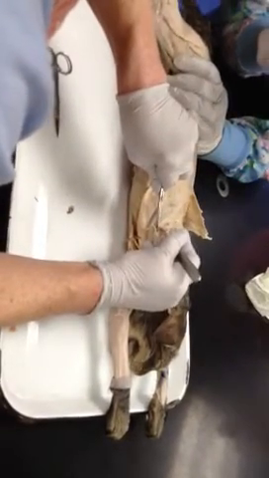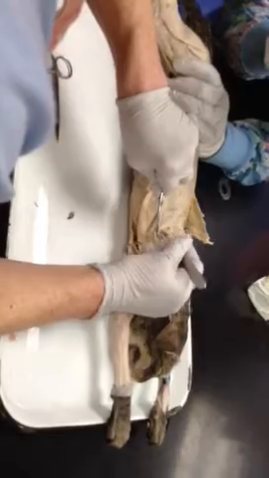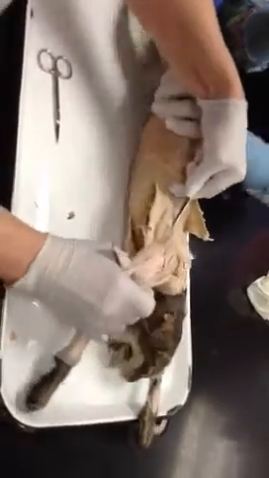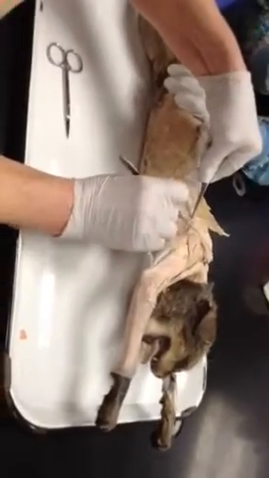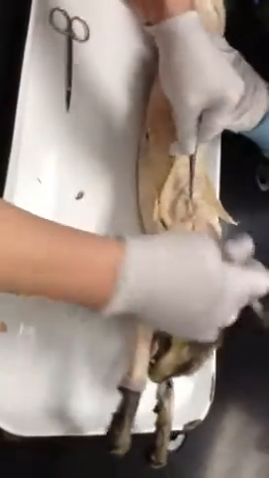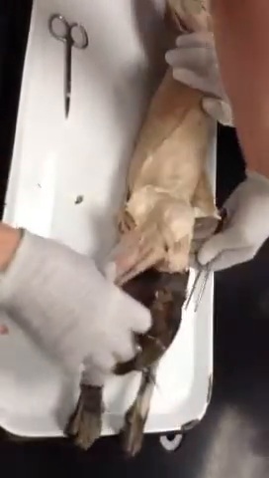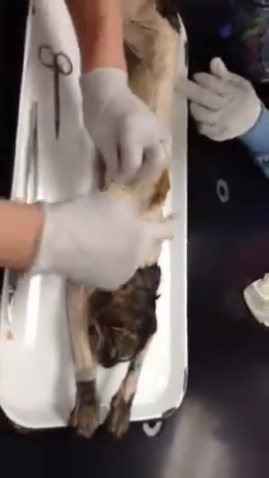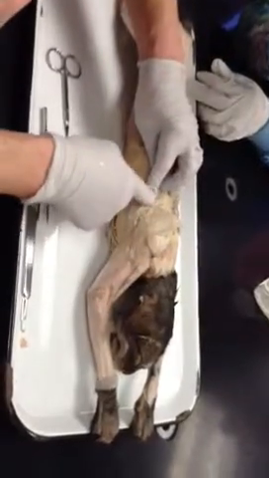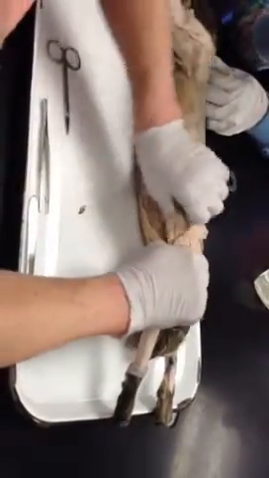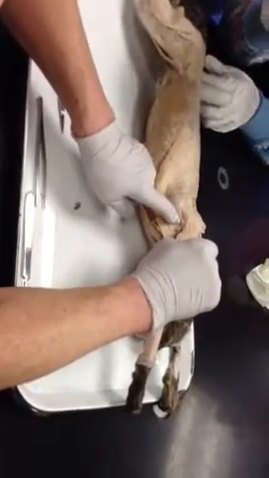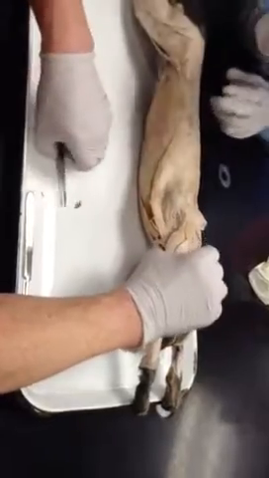Right there. Okay, that's going to be teres major. Okay? Now, once I do this, we've got supraspinatus, infraspinatus, teres major, right there, teres minor.